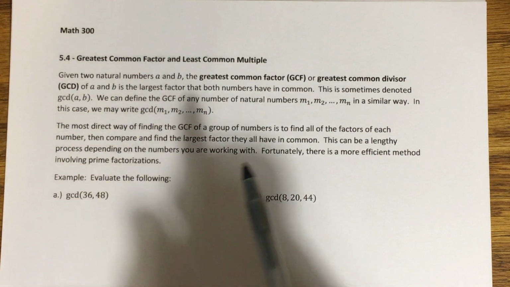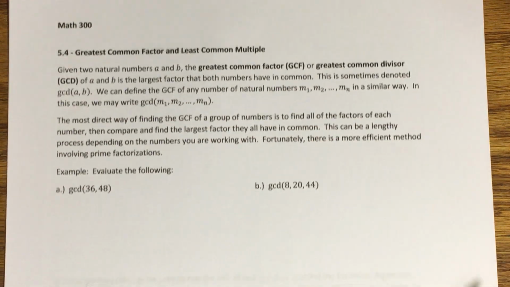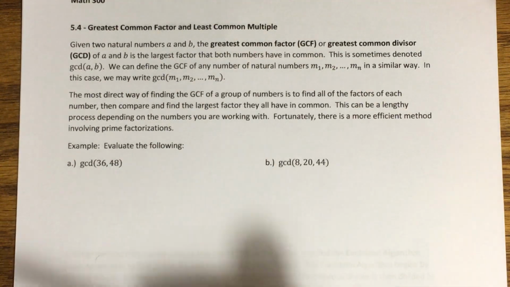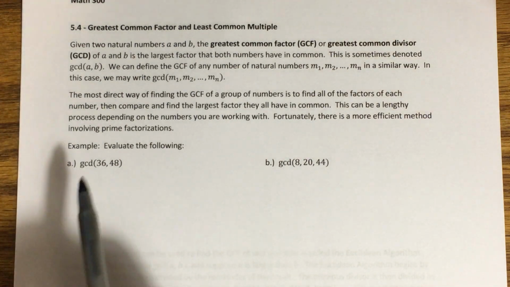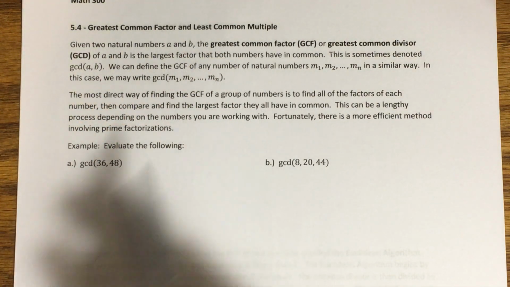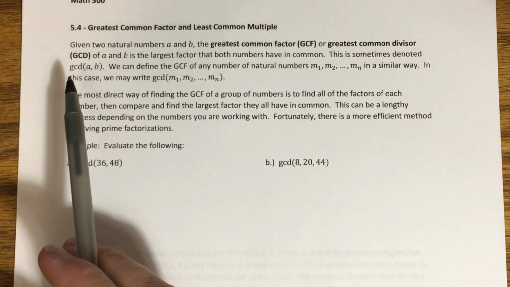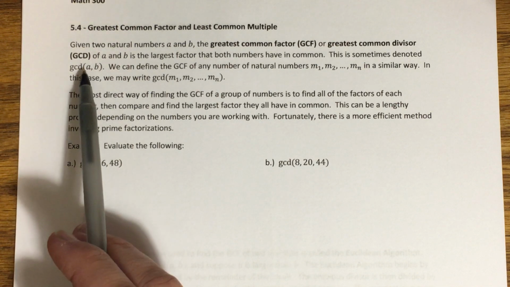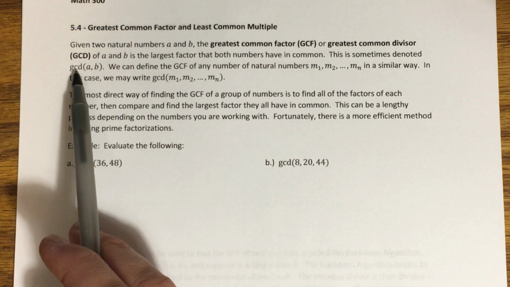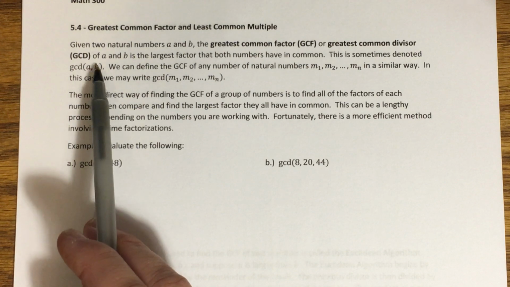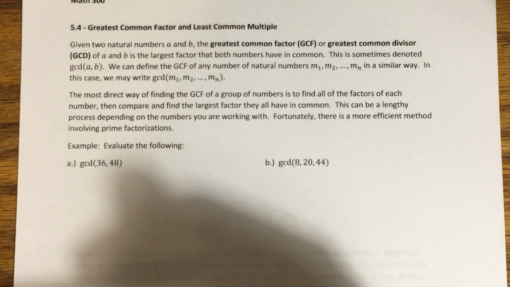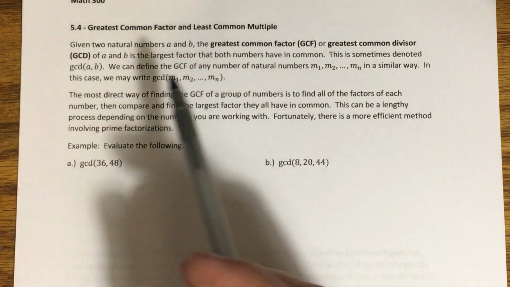Oftentimes you'll see me using this notation throughout the notes here, even though your book doesn't really use this notation that I can remember. GCD with the parentheses a, b means the greatest common divisor of those two numbers. So we use this notation to denote the GCD or the GCF a lot.